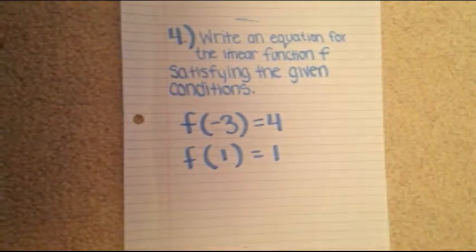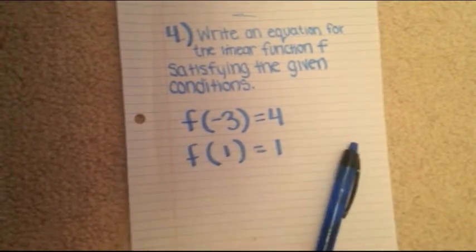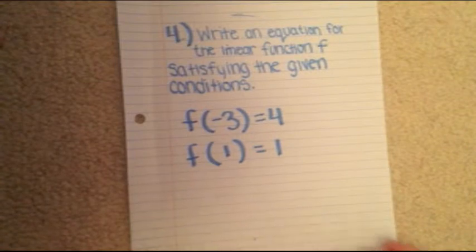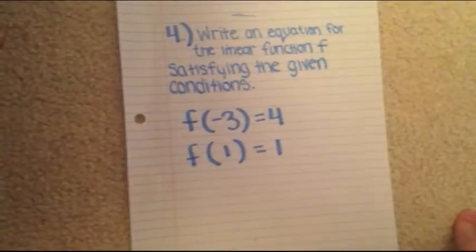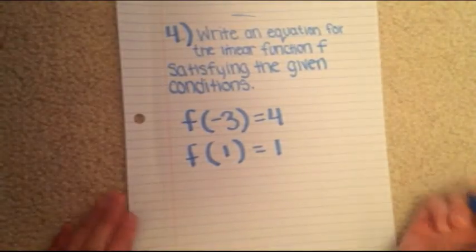I had problem number 4, which was write an equation for the linear function f satisfying the given conditions. So the function of -3 would be 4, and the function of 1 would equal 1. The first thing I'm going to do to get the equation is solve for the slope.